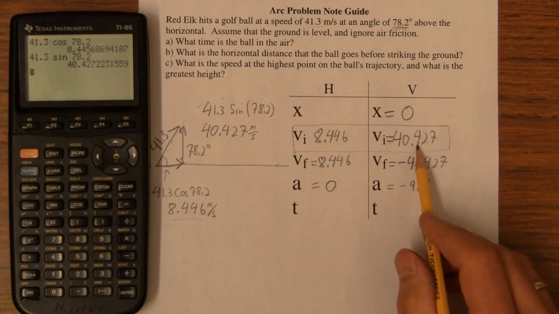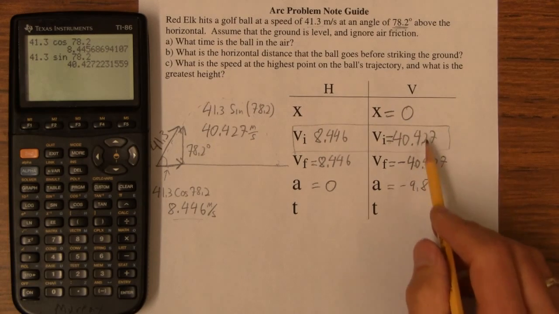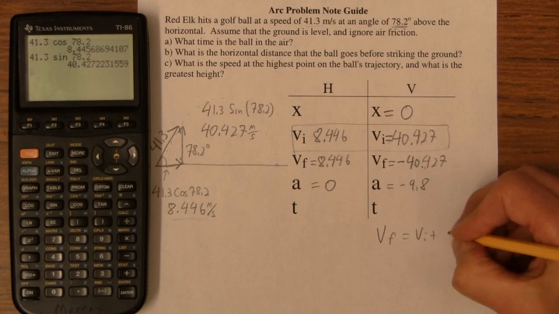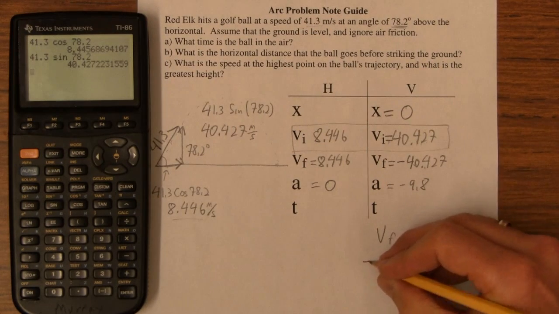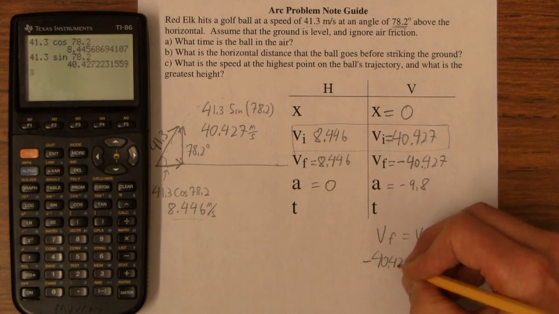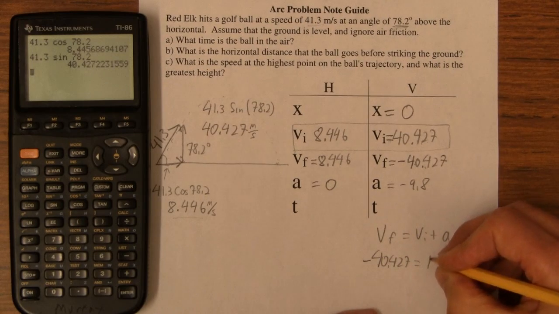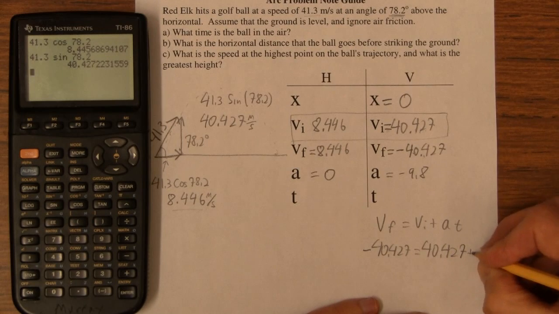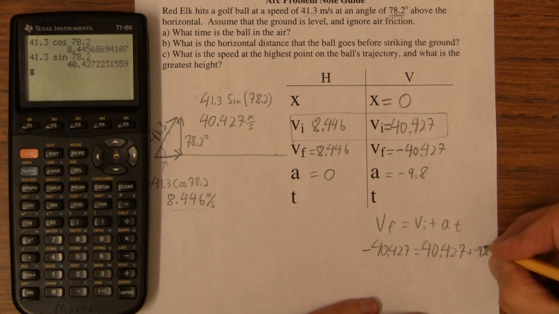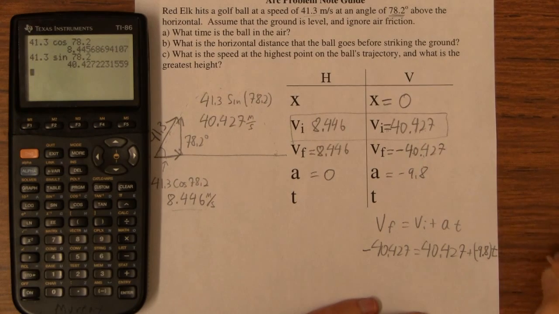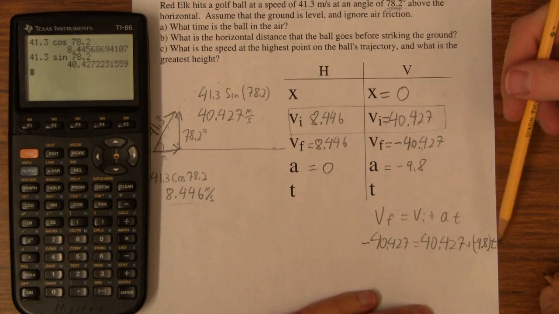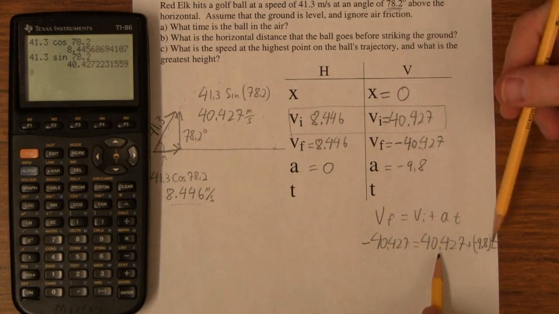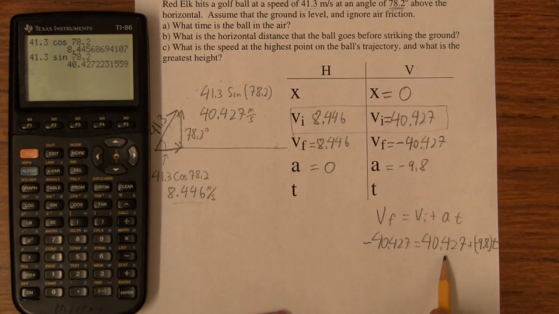So if you remember on these things, to figure out the time that it's in the air, we're going to use this guy: VF is VI plus AT. So negative 40.427 equals positive 40.427 plus negative 9.8 times T. Oh, I should have thought ahead. Now, people that are bad at math think, well, T must be 0 because that's going to cancel out. No, we have to subtract it from both sides because it'd be like negative 80 point something.